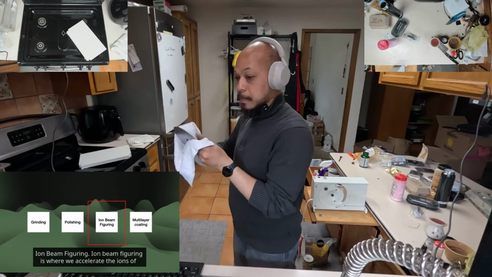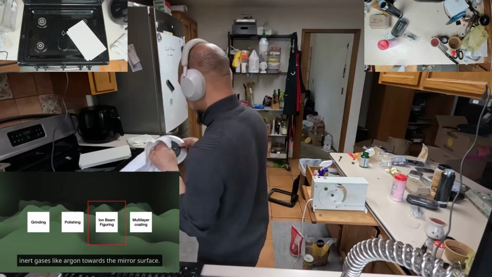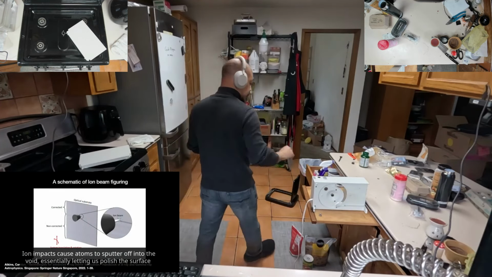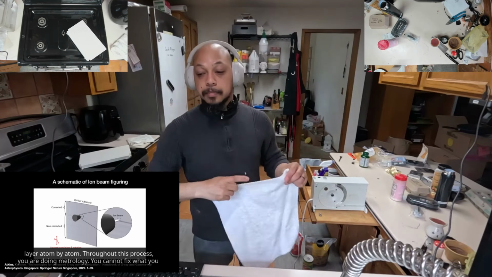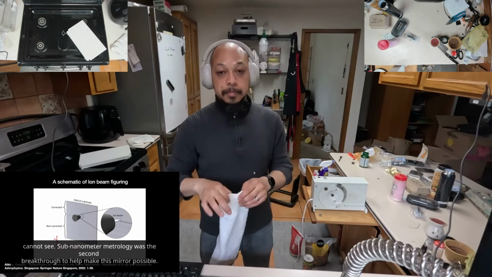Ion beam figuring is where we accelerate the ions of inert gases like argon towards the mirror surface. Ion impacts cause atoms on the surface to sputter off into the void, essentially letting us polish the surface layer atom by atom. And throughout this process, you're doing metrology. You cannot fix what you cannot see. Sub-nanometer metrology was a second breakthrough to help make this mirror possible.